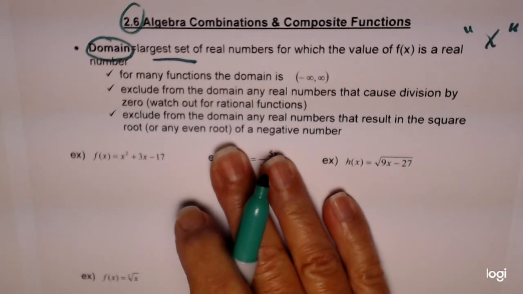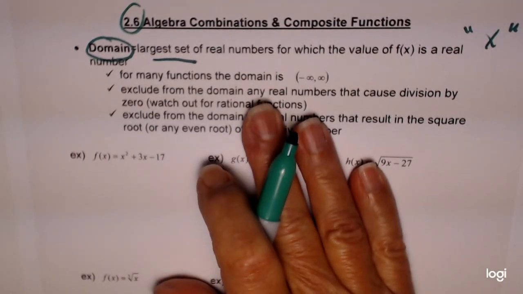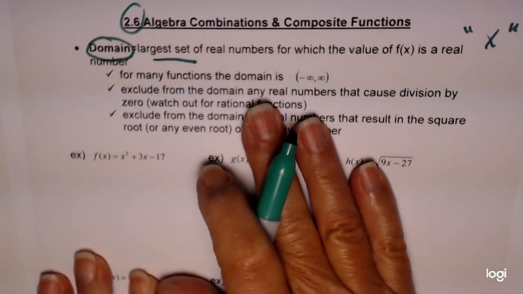So if we pull an X and we put it in our function, we want the output of our function to be a real number, not an imaginary number. So this domain is going to be the biggest set of X values that will work for our function. And we already looked at this idea of domain by looking at the graphs of functions. And looking at the graphs, we determined all the values of X, the smallest value of X to the largest value of X that would be reasonable for that particular function, the graph of that function.